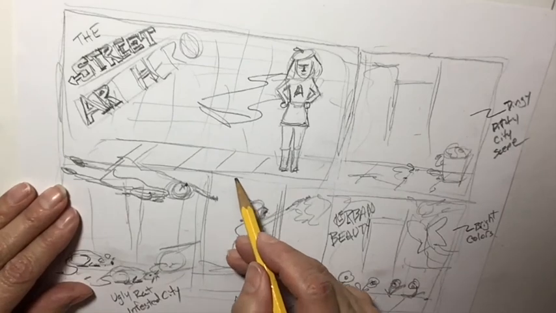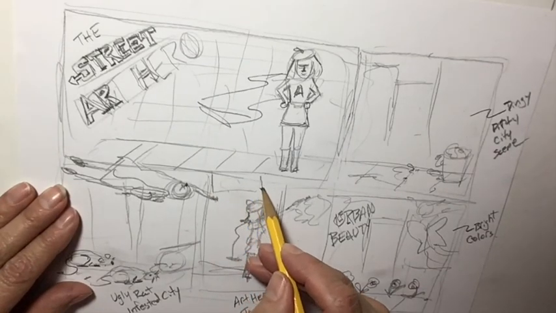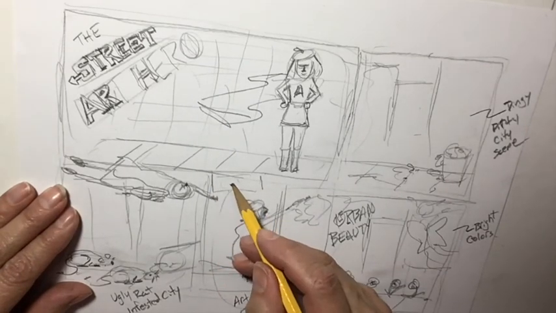Maybe that becomes a word balloon. Maybe it becomes one of those little breakout blocks. So this would be up there.